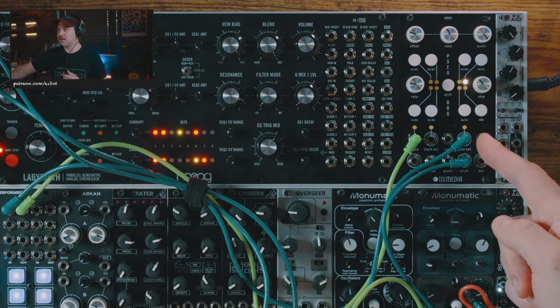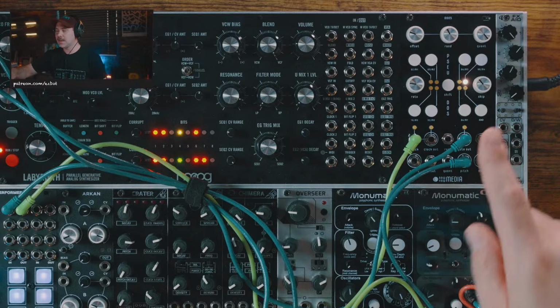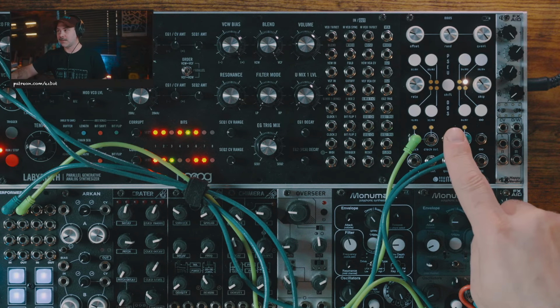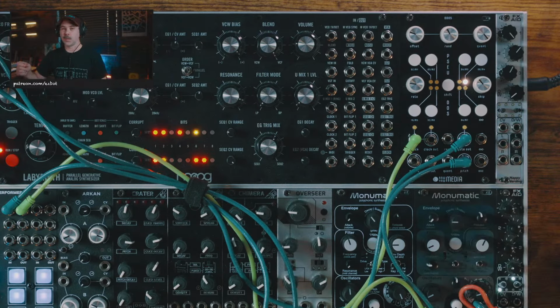Just so you can quickly see it, this is the module I'm talking about. This is Pseudos by Raw Yaw Media, and this happens to be a friend of mine and somebody who I've been working with to develop my own eurorack modules, and we've pretty much completed it. And so soon I will have my own module out, but this is the person I work with, and he makes cool stuff. It's very cool stuff.